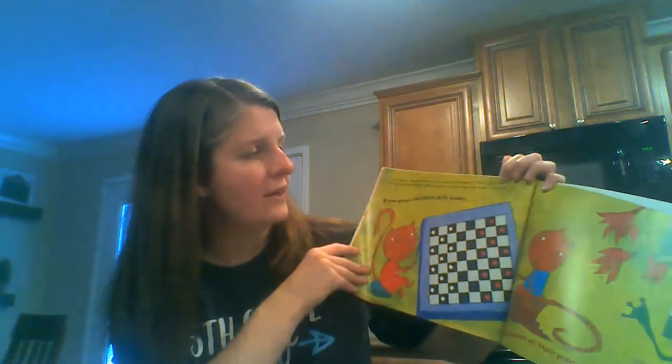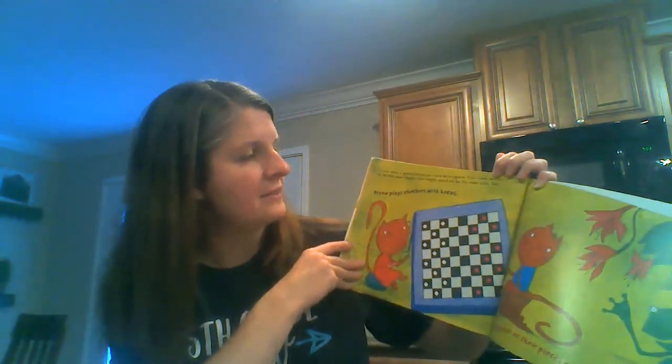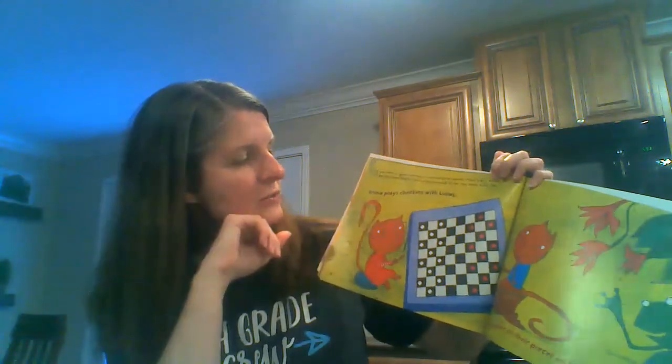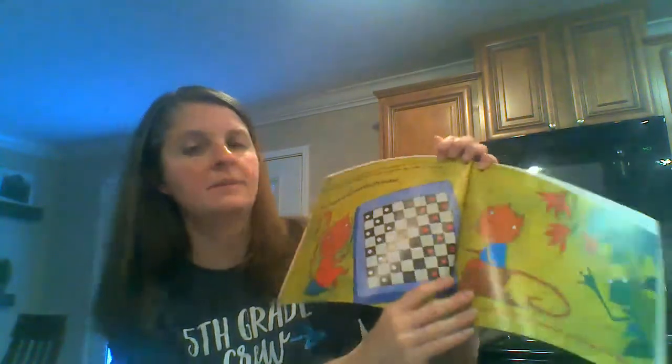If you were a quadrilateral, you could be a square. Your sides would all be the same length too. Bruna plays checkers with Lucas. They place all their pieces on the black squares.